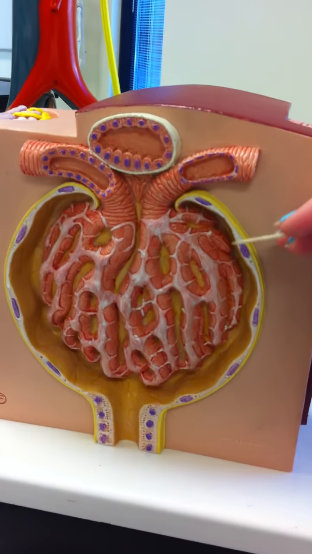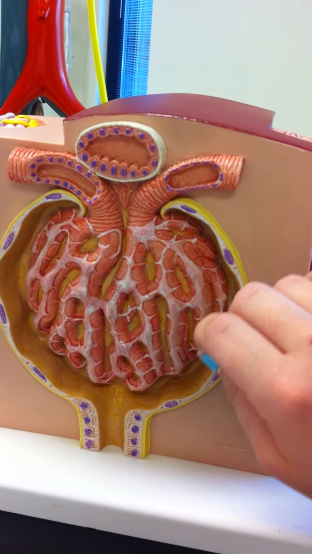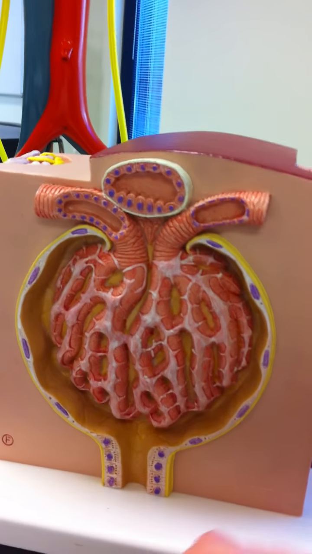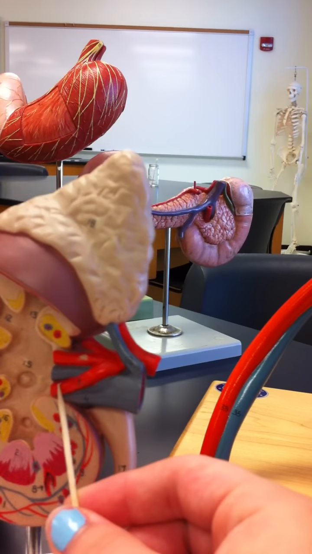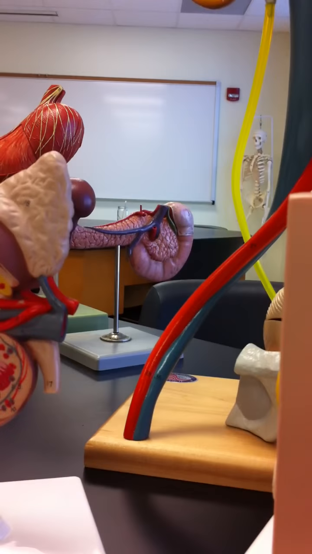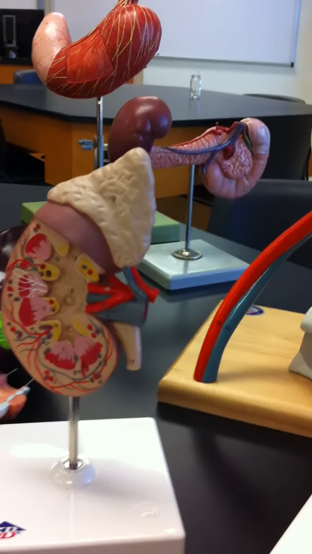The glomerulus is right here. You've got the visceral layer, the capsular space, and the podocytes are the rigid layers. The hilum is about right in there. We're not really sure. Kidney, obviously that. Peritoneum is the outside covering.